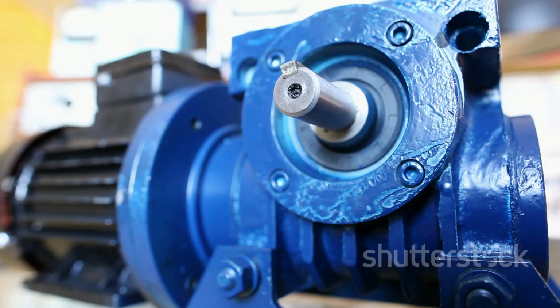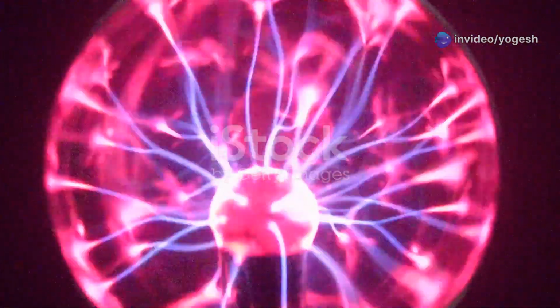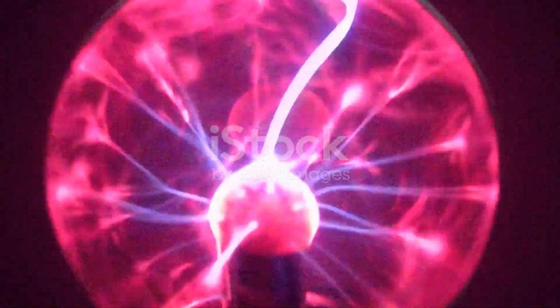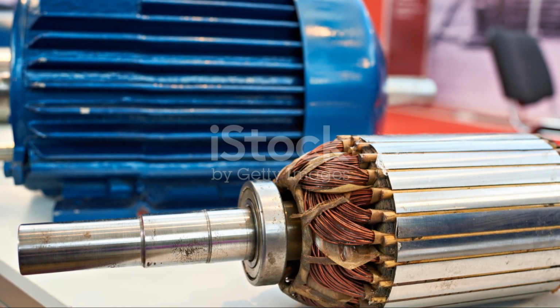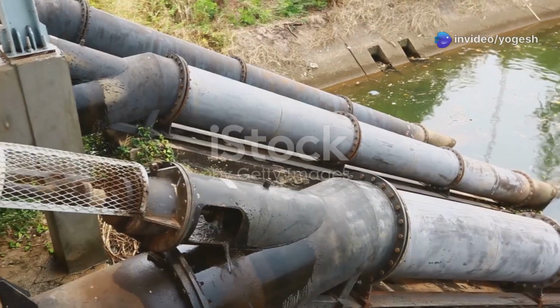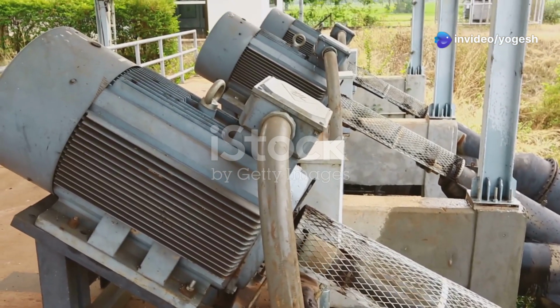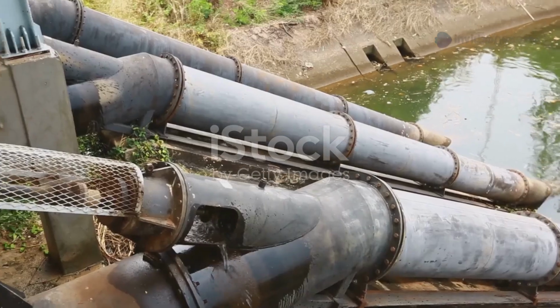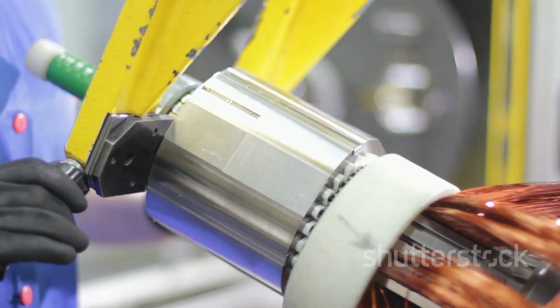Fast forward a few decades and we meet another giant in the world of motors, Nikola Tesla. Tesla's inventions and innovations in the late 19th century revolutionized the field of alternating current (AC) electricity, which proved to be ideal for powering electric motors. Tesla's AC motors were more efficient, powerful, and reliable than their predecessors, paving the way for their widespread adoption in various industries. The 20th century witnessed an explosion in motor technology.